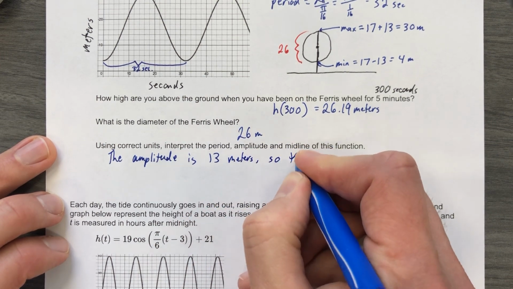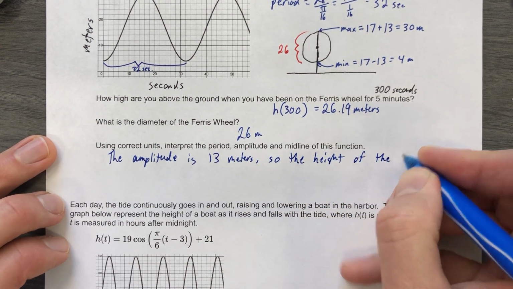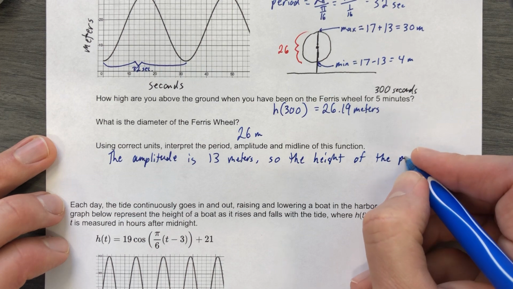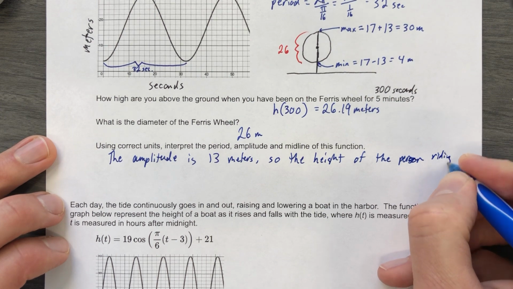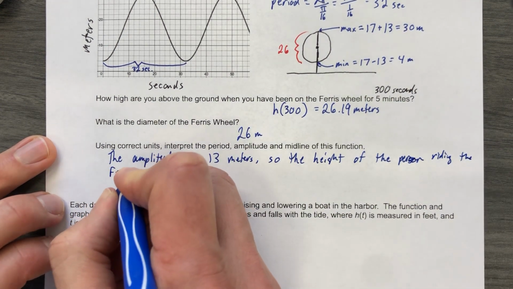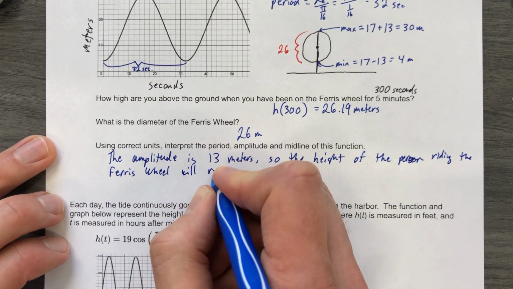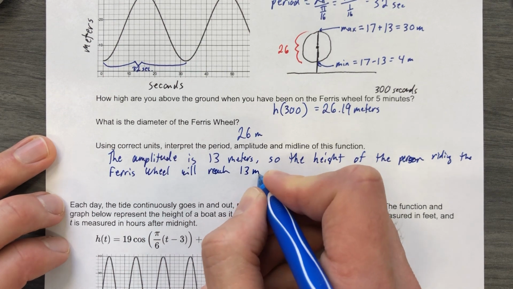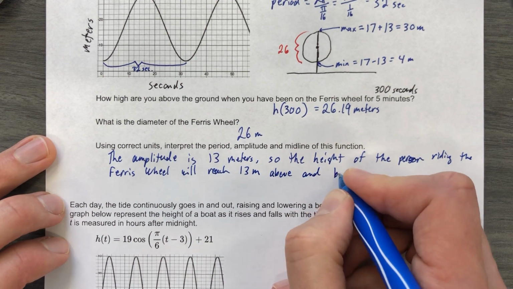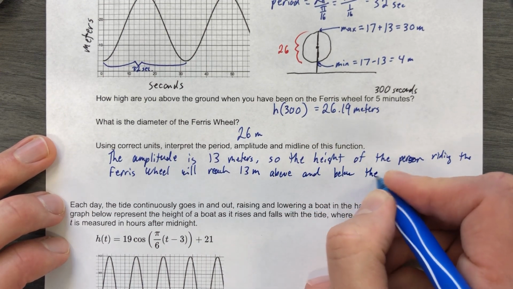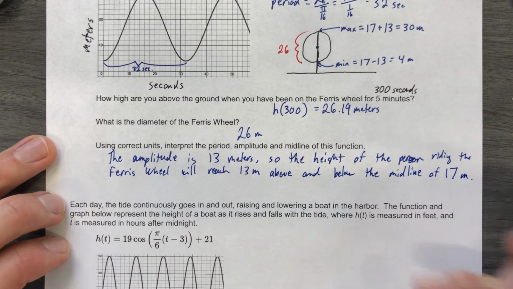So the height of the person riding the Ferris wheel will reach 13 meters above and below the midline of 17 meters, we'll abbreviate that too.